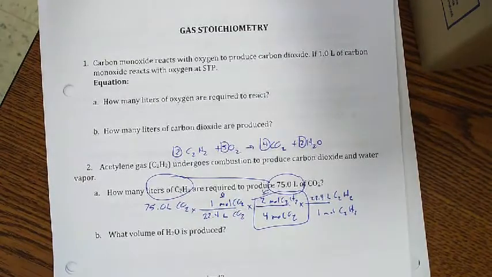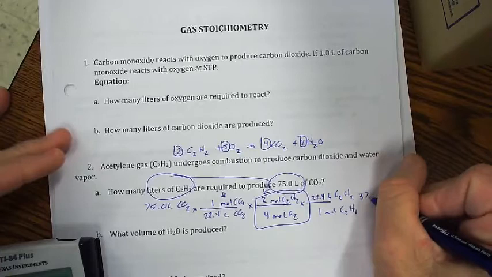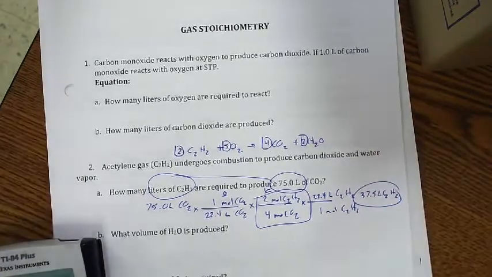And let's see, we haven't worked that one out already. Let me quickly do that. All right, 75 times 2 times 22.4, and then divided by 22.4, divided by 4. We end up with 37.5 liters of C2H2.